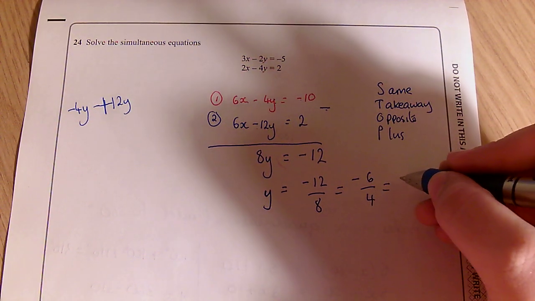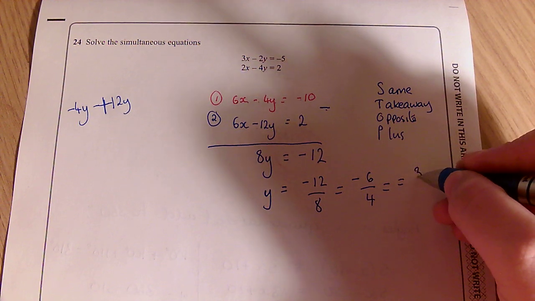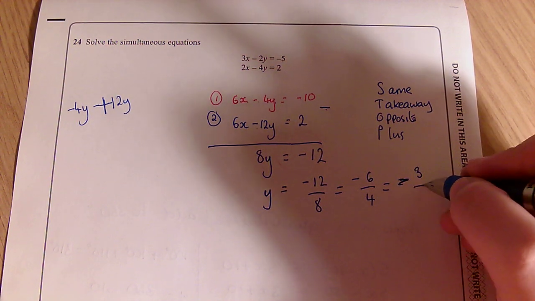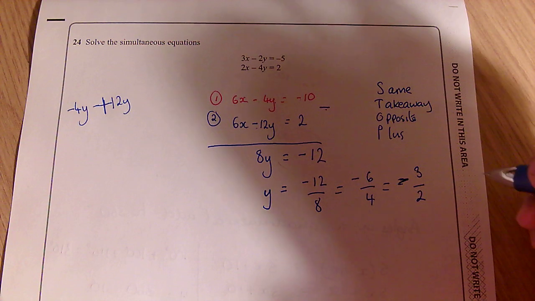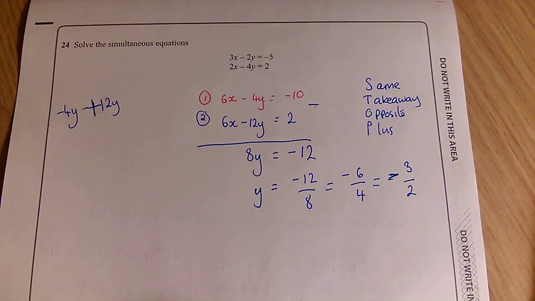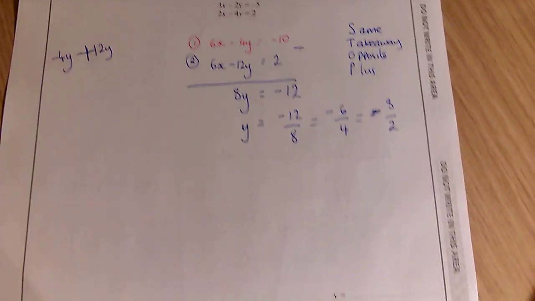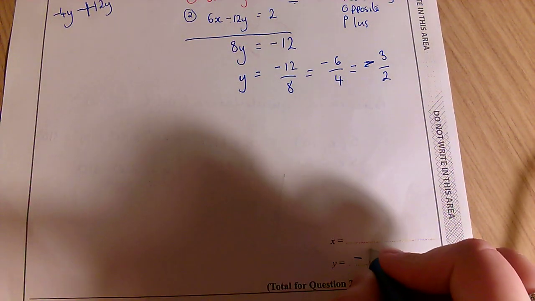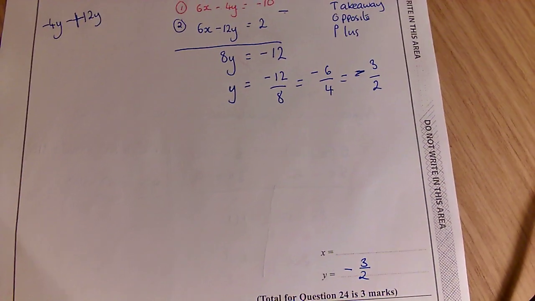I can simplify that again to negative 3 over 2. So y is negative 3 over 2.